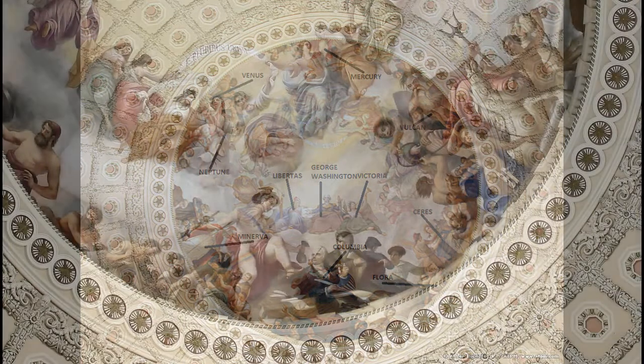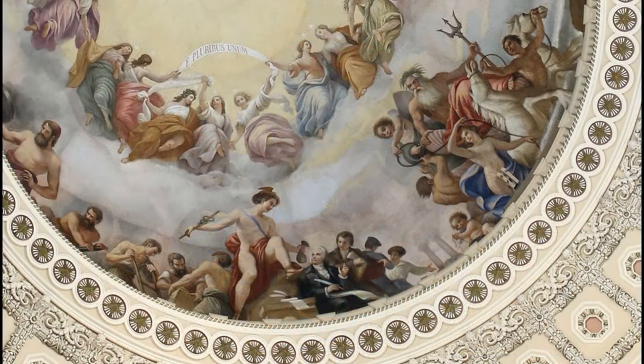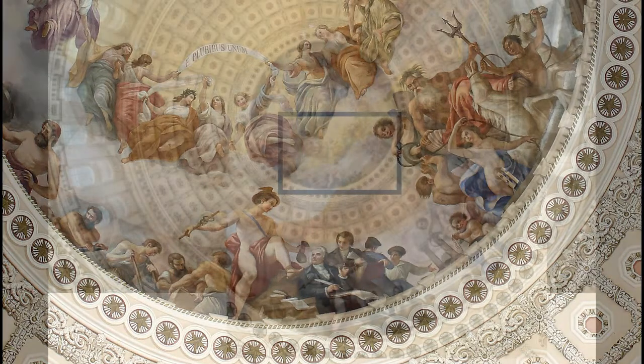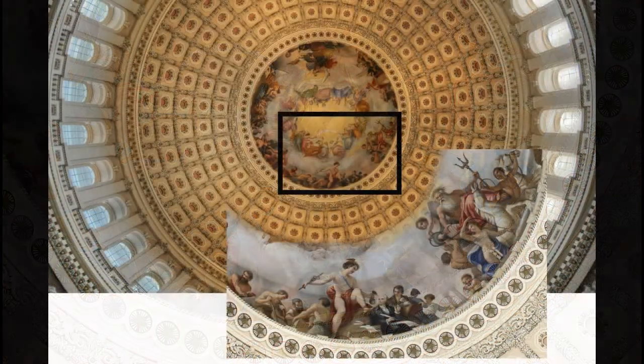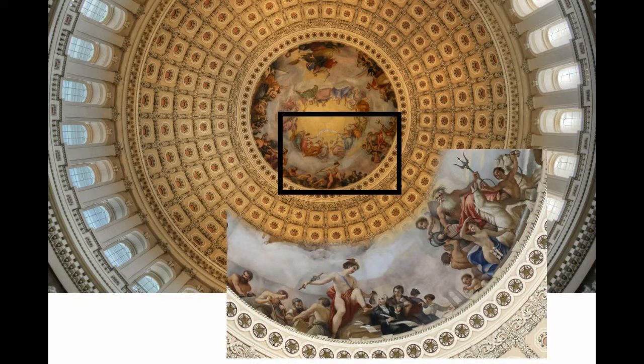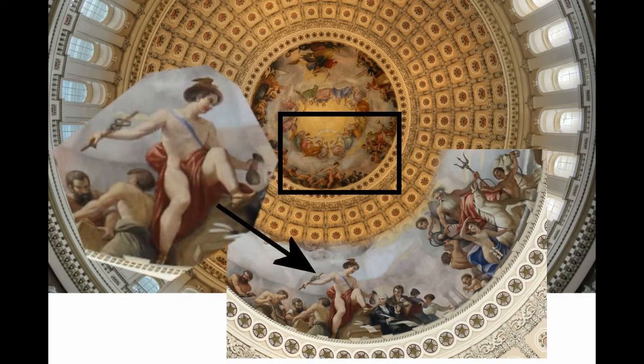You'll see all the classic symbols of Greco-Roman gods, like Poseidon, Neptune, Mercury, Hermes, and they are of particular importance, namely the caduceus of Hermes and the trident of Neptune/Poseidon.